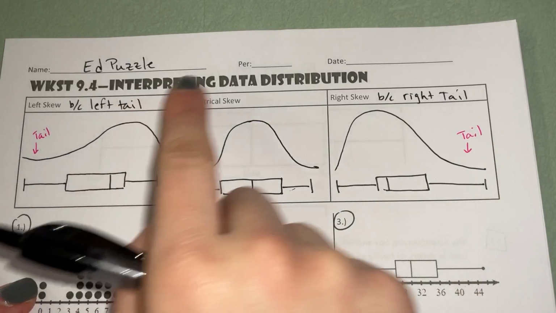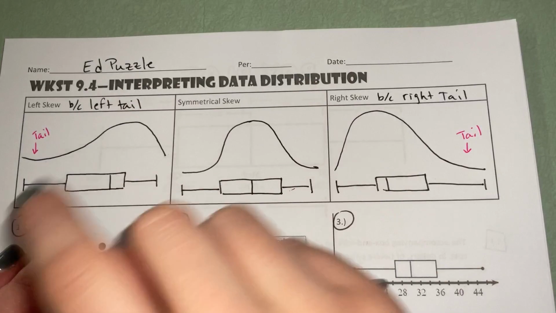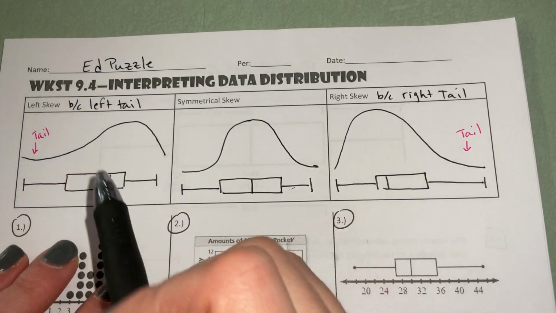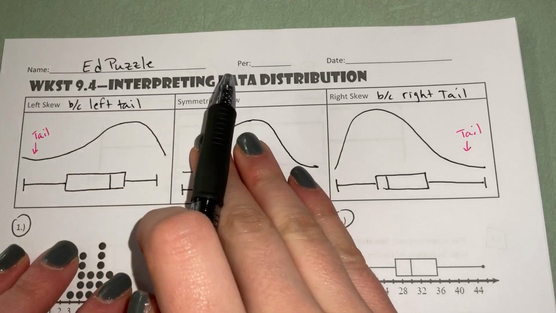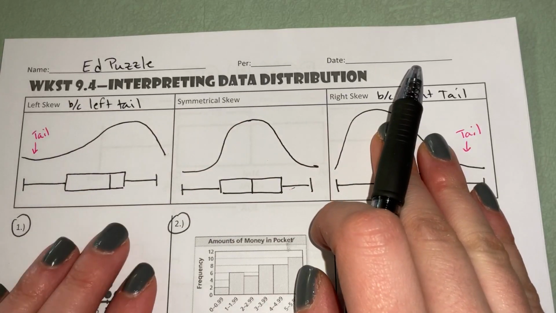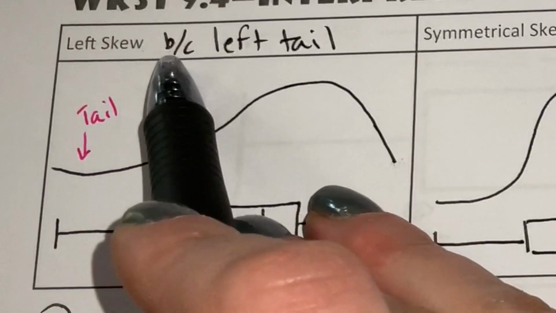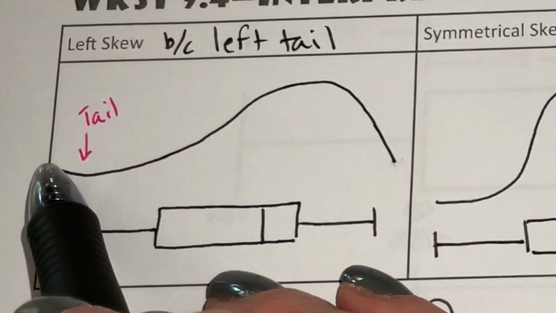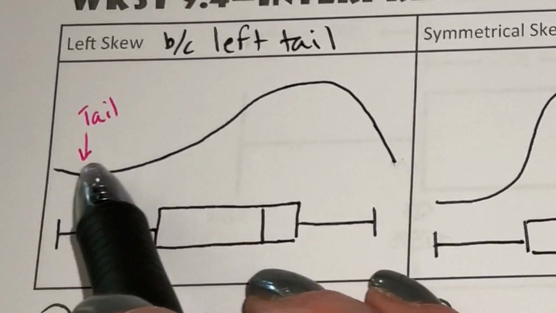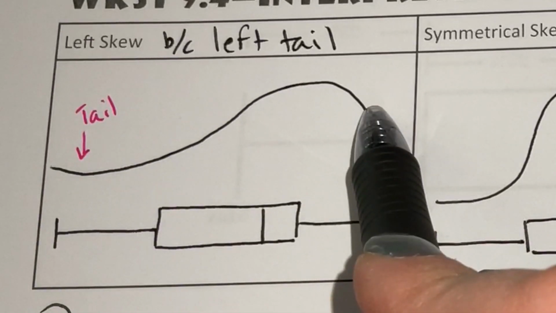All right, so today we have interpreting data distribution. Today is a little kind of backwardsy, so just be really careful. We have left skew, symmetrical, and right skew of data. With left skew, this is because you have a left tail. So you have a long tail and then it humps up towards the right. So the left tail makes it a left skew.